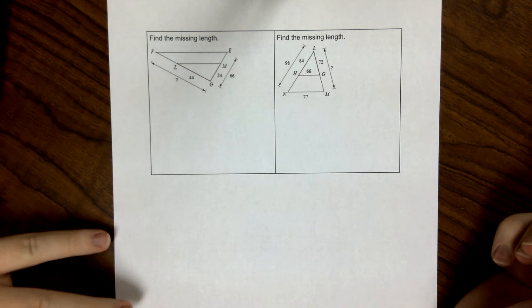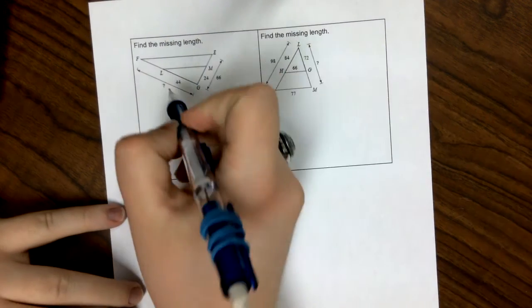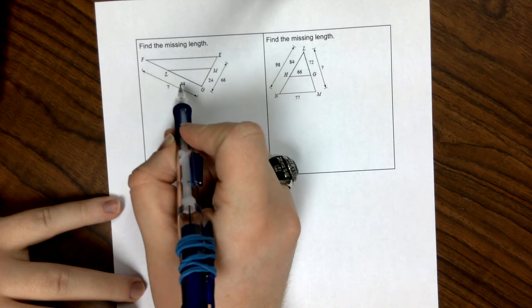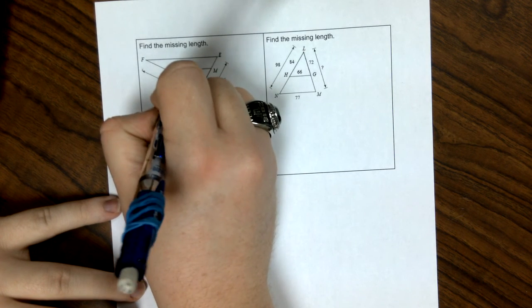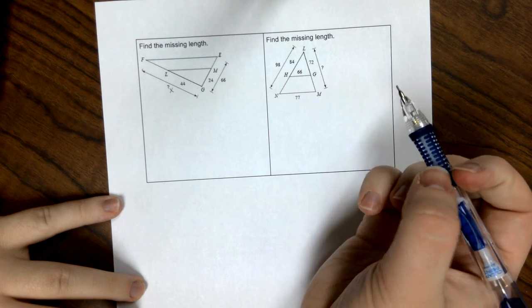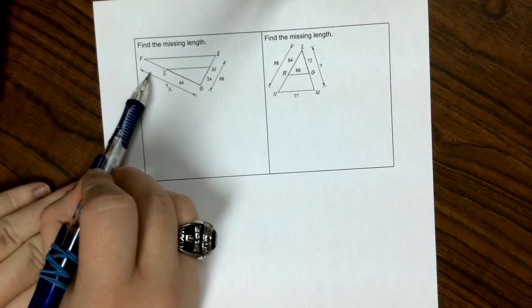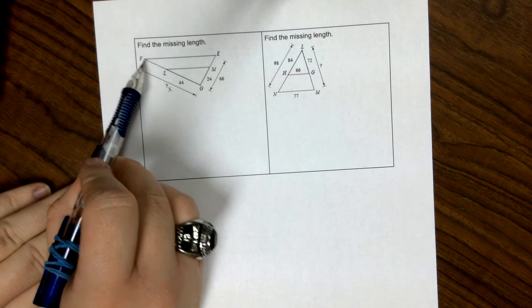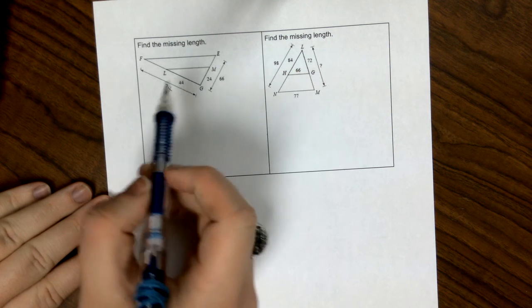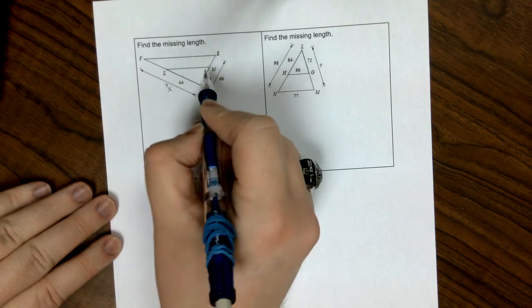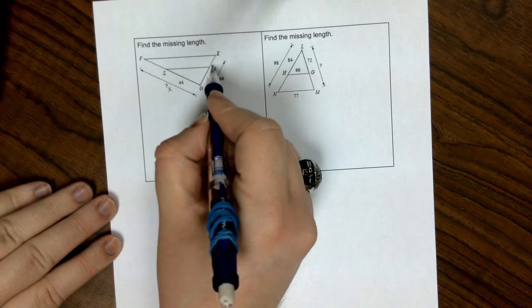So for me, I sometimes go to where the unknown x is at, and I look at who matches up with it. So this x is representing this entire length right here from F to G. Well, who does that match up with in this smaller triangle that's set right here?